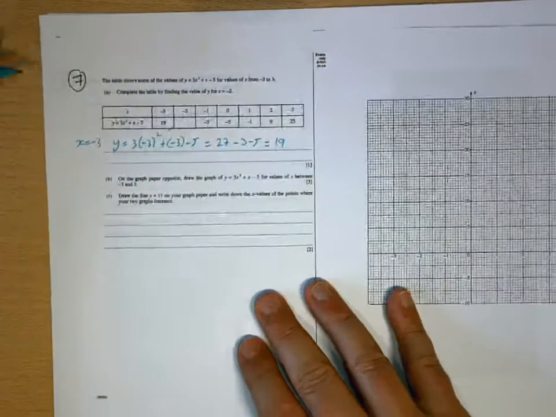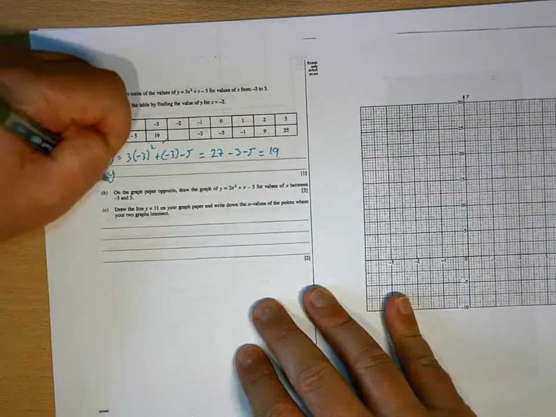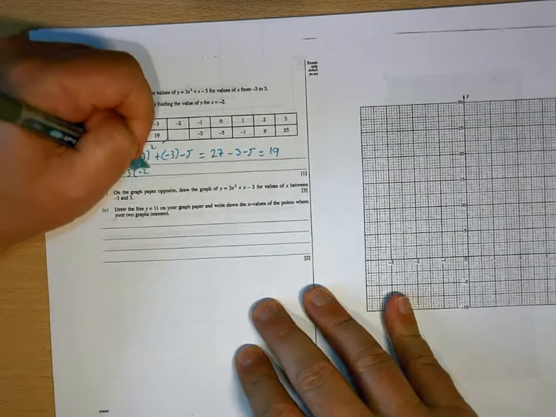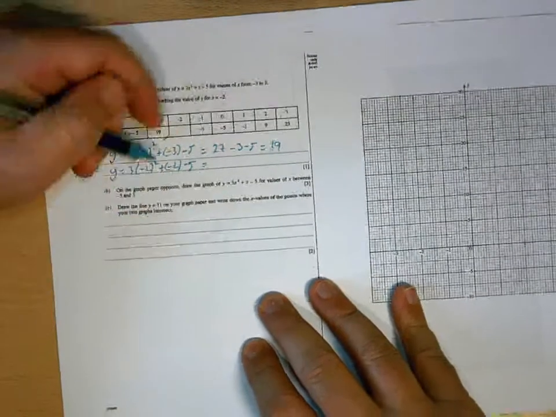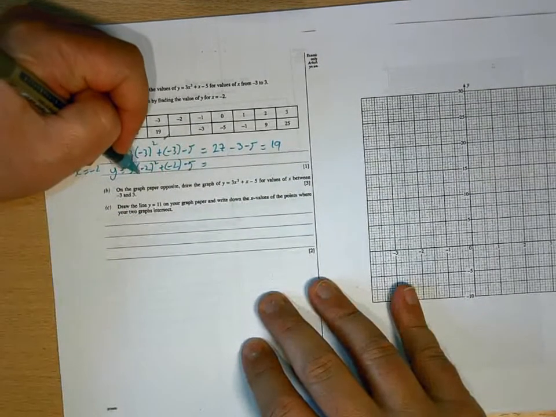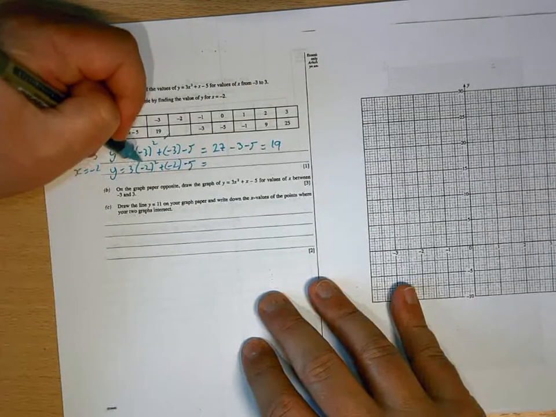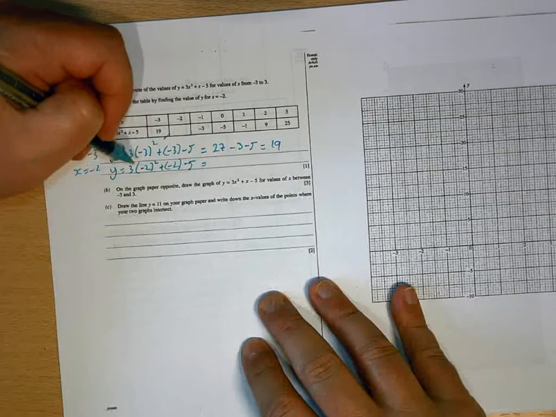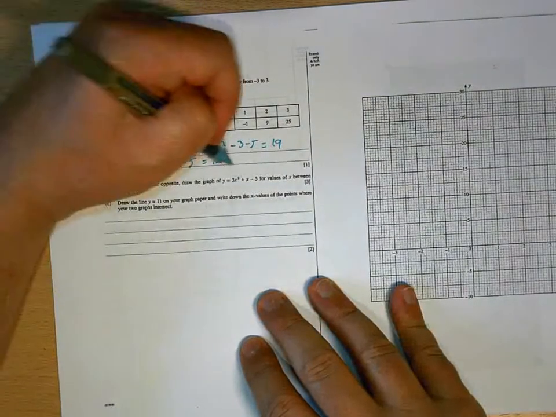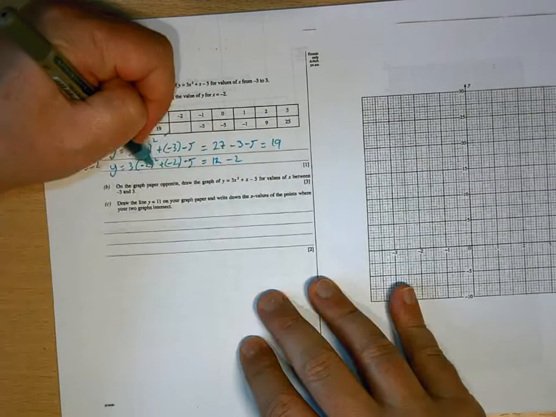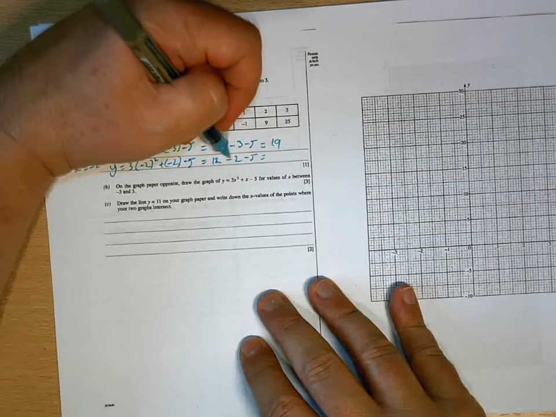Now I'm going to do minus 2. So x is negative 2. Minus 2, or negative 2, minus times a minus is a plus. 2 times 2 is 4. So that becomes plus 4. 4 times 3 is 12. That becomes take away 2, take away 5. So I got 12, take away 2 is 10, take away 5 is 5.